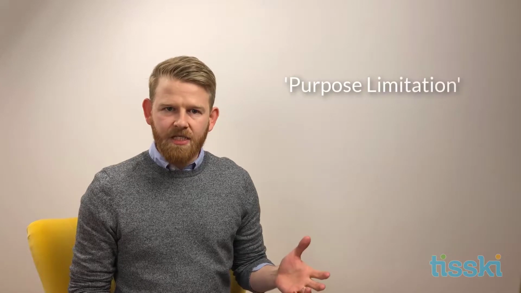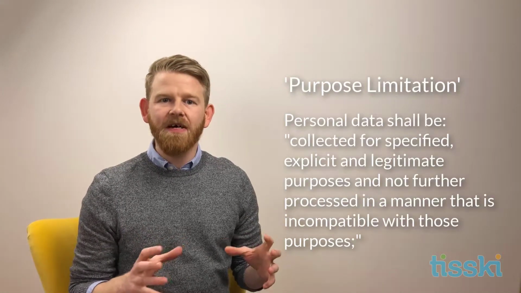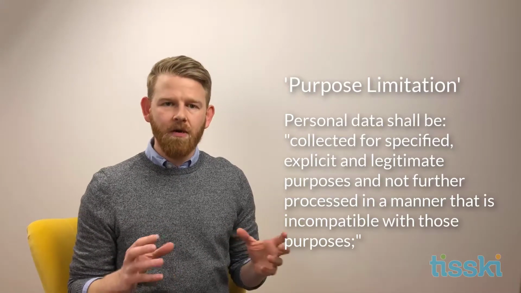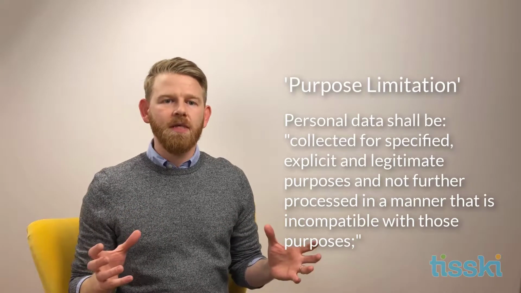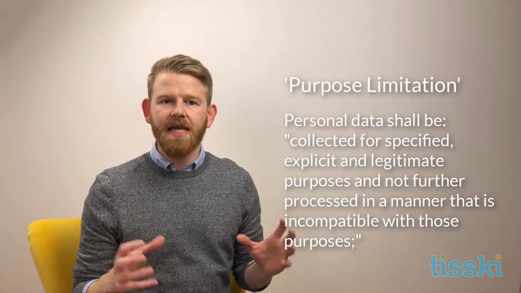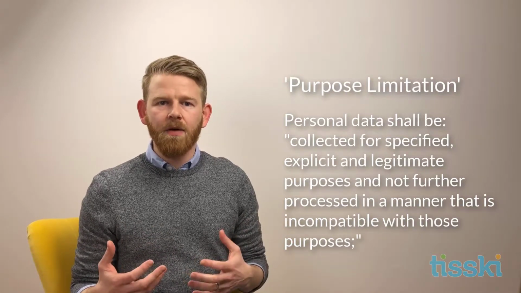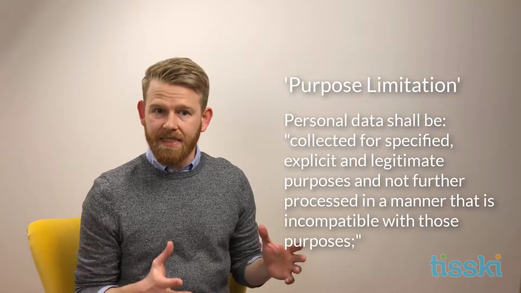Principle 2 then is the principle of purpose limitation, that personal data should be collected for specified legitimate purposes and not further processed in ways incompatible with those purposes. So fundamentally, data controllers must state the basis for collecting an individual's personal data and not use it in any other ways. And we'll talk more about the legitimate basis for processing personal data in the next episode.